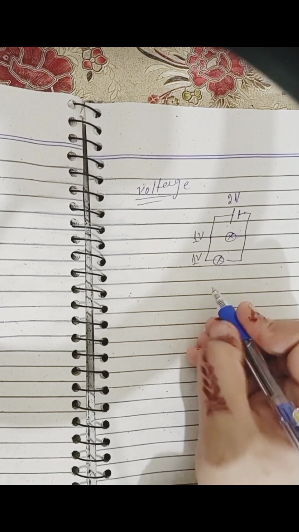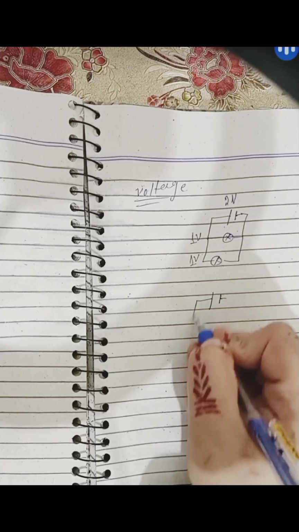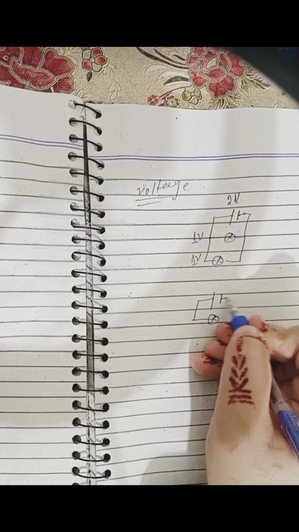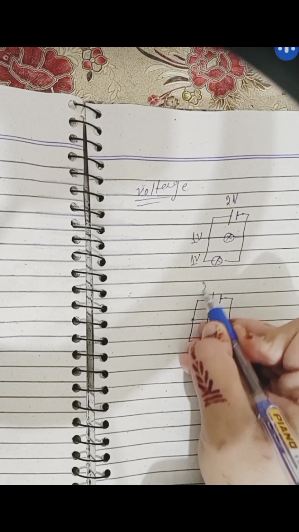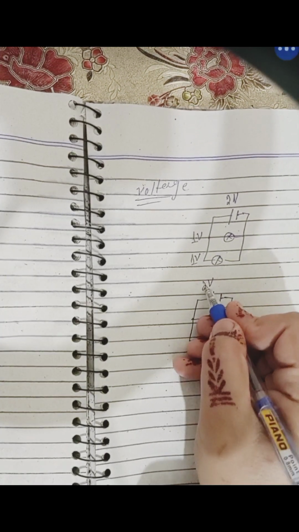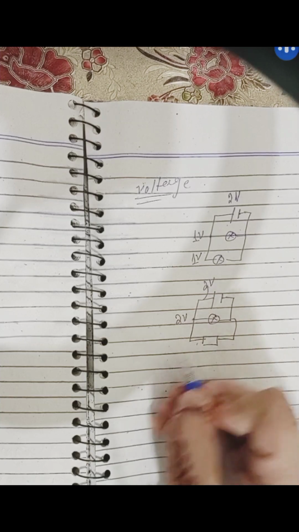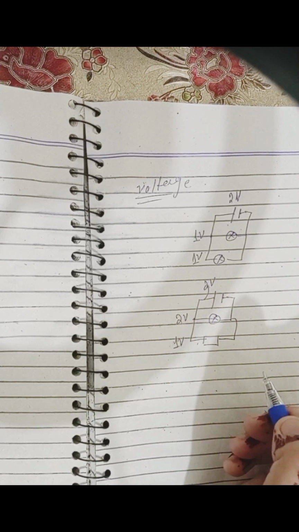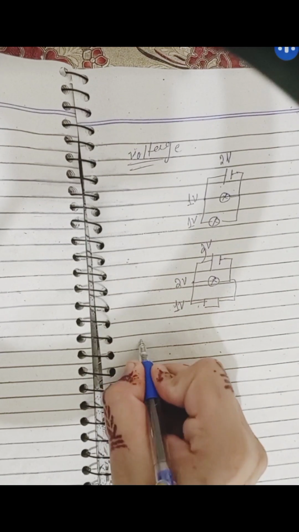Okay. If I change the components, if I put a lamp here and a resistor here, for example, 2 volts of the 3 volts coming from the source, the lamp will receive 2 volts and the resistor will receive 1 volt because of the different component. Okay, you have to write one thing here.